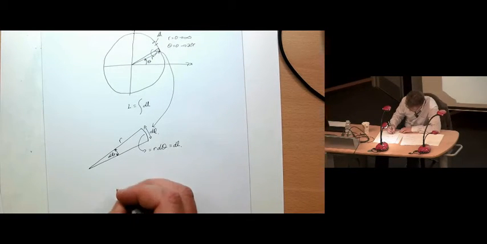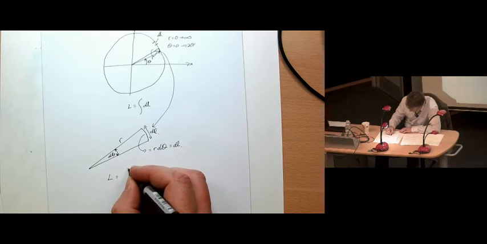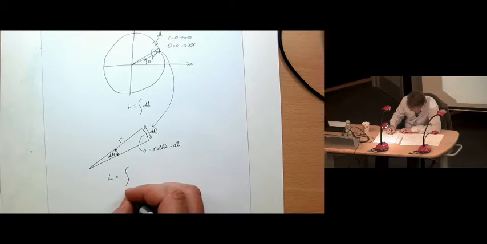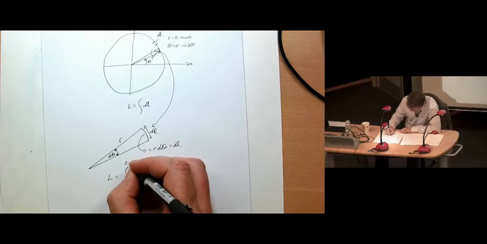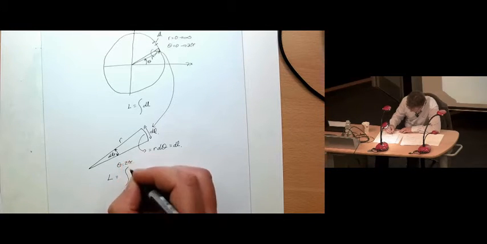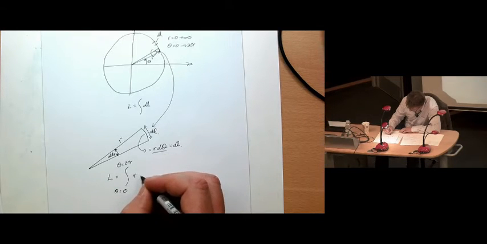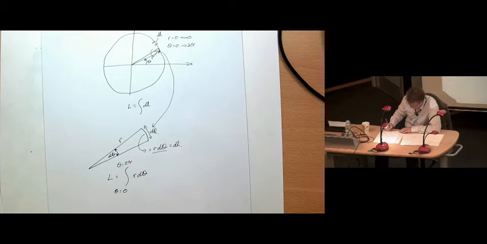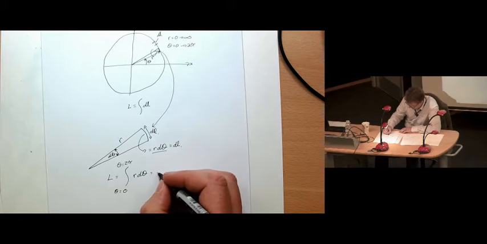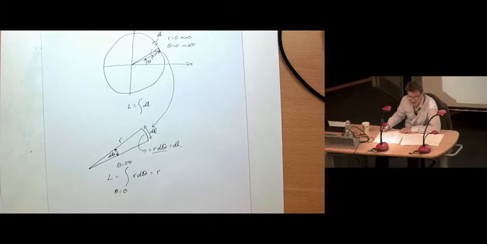So what is the circumference? For some reason I called it big L. I have to add up all these little bits. So I want to add up from theta equals 0 to theta equals 2 pi of this thing, r d theta. Immediately r is just some constant for this particular integral because I'm doing it at fixed radius.